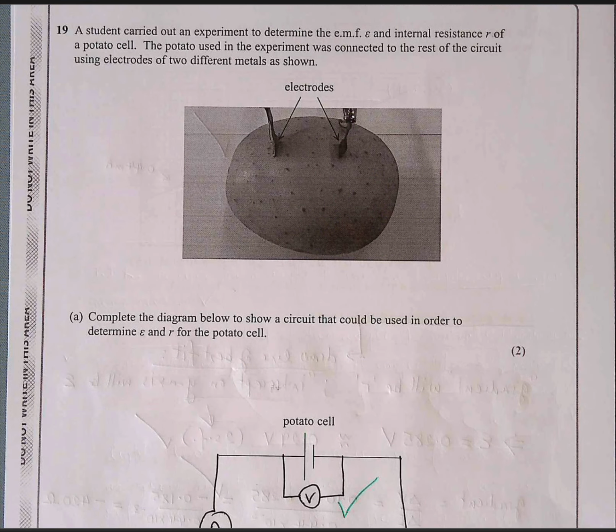And then question 19 is the final exam question, and so far the autofocus is working okay. I'll just give you 1 second to read the question. I'm just going to turn the AC up.